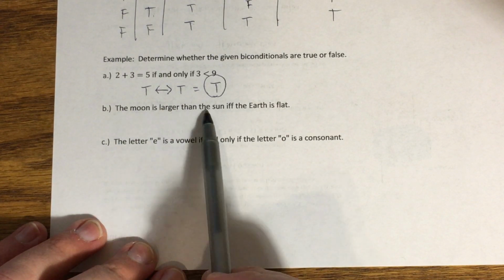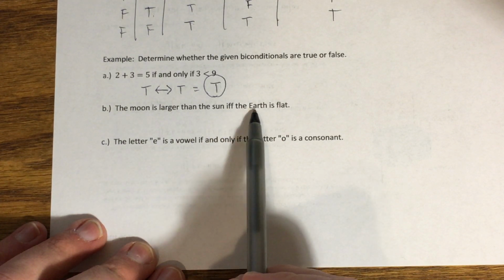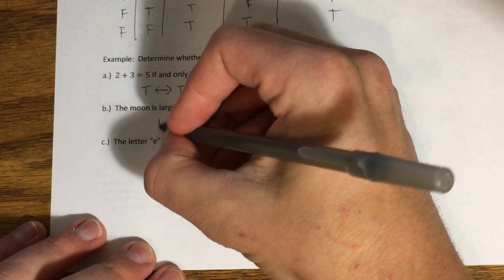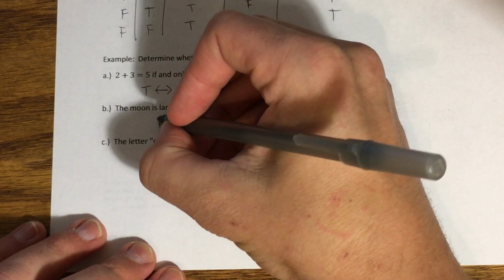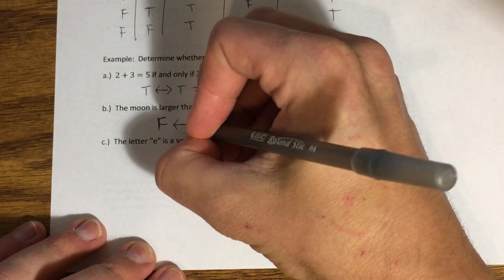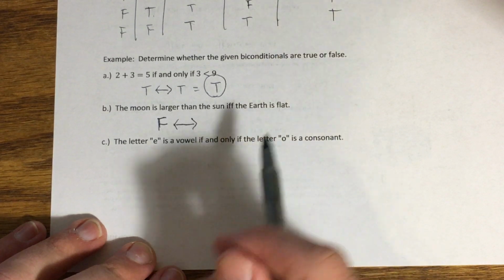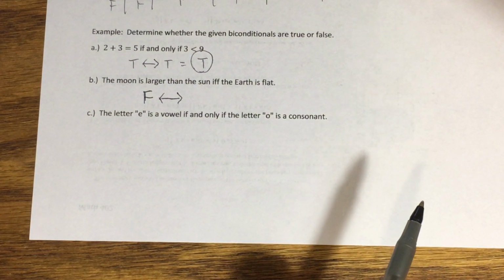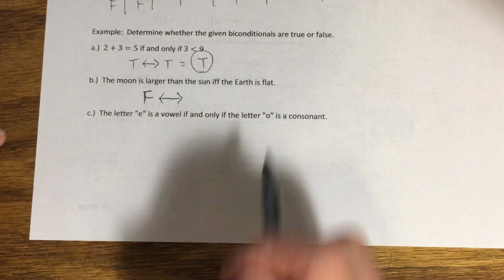Here's another one. The moon is larger than the sun if and only if the earth is flat. Is the moon larger than the sun? Objectively, we know that it is not. So that is a false statement. If and only if, so there's my biconditional, the earth is flat. Is the earth flat? I've addressed this one before, even though there's a number of people out there who shockingly still believe the earth is flat.